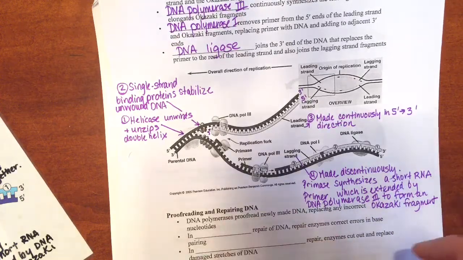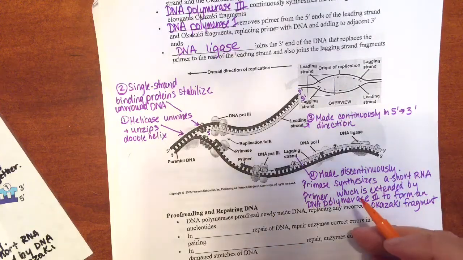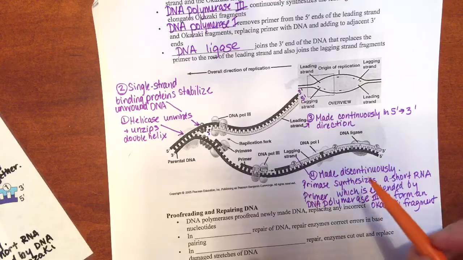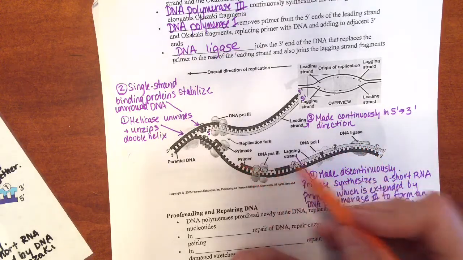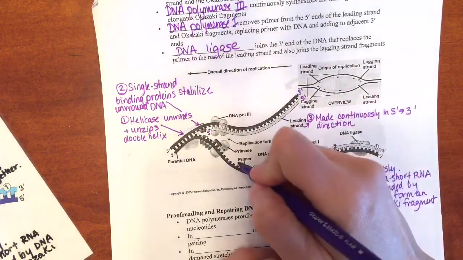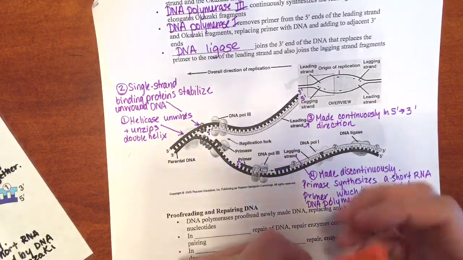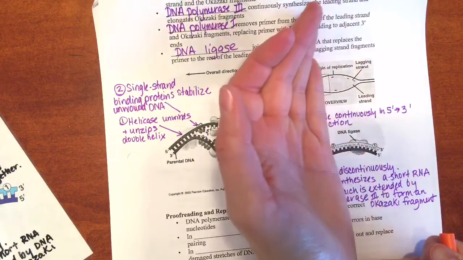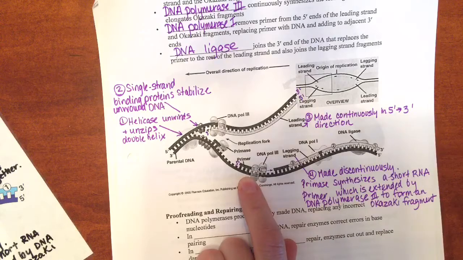And that's what we have here. So we've got, here's the 3' end, so that means this side's going to be the 5' end of the new strand. So it's 3', so this is going to be the 5'. And so this is growing in the 5 to 3' direction. So remember, each time as it unzips, we make a new fragment. And this is beginning the new Okazaki fragment here.